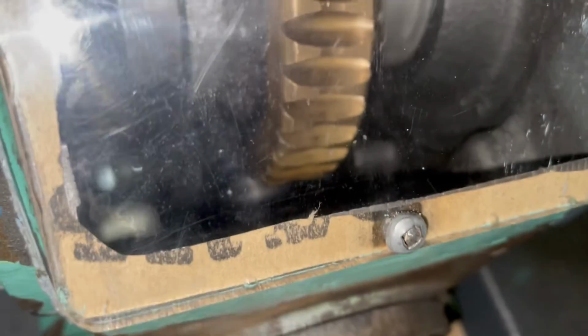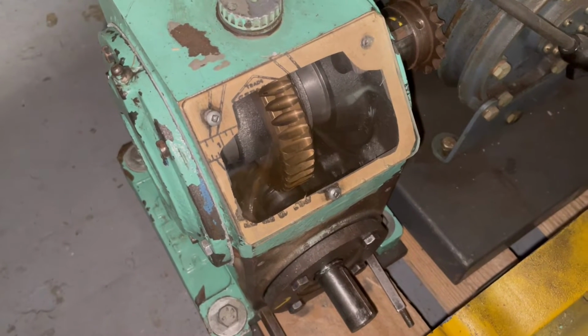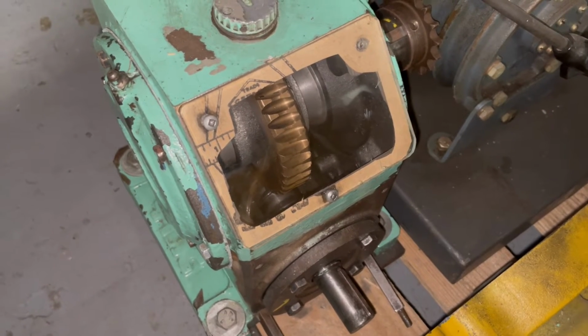Brown and Sharpe is very similar to Acme, but it can be throated, non-throated, or just a straight thread. That's the best that I can show you. This is just a little gearbox we have with a plastic clear cover on it. So that's where you'd see a Brown and Sharpe thread.